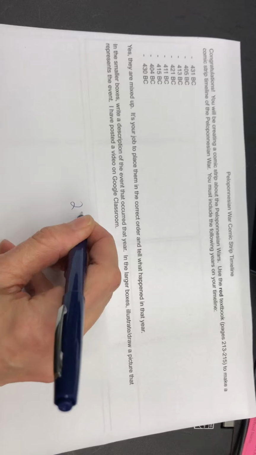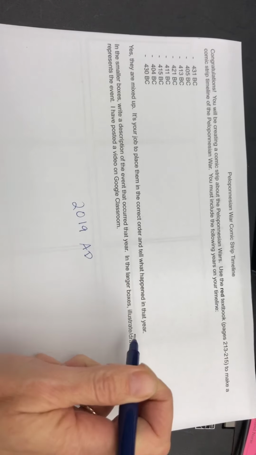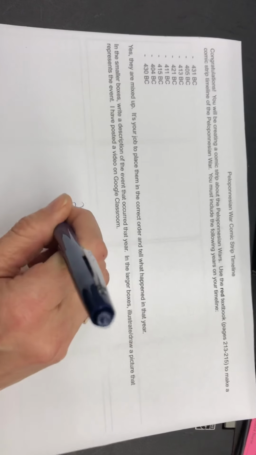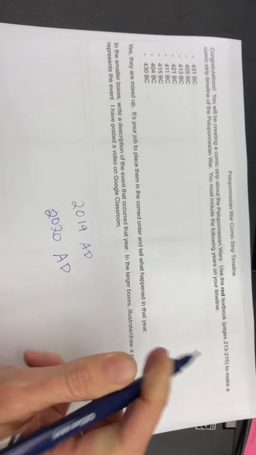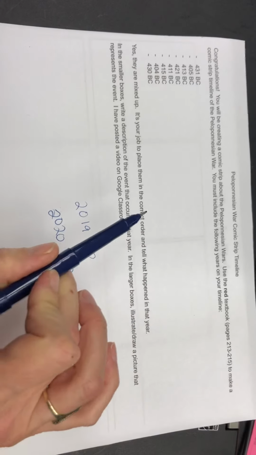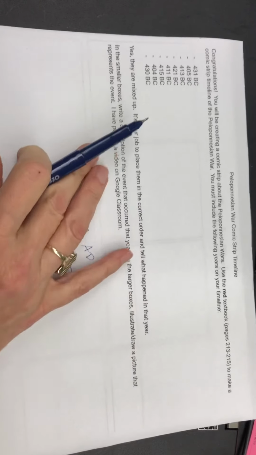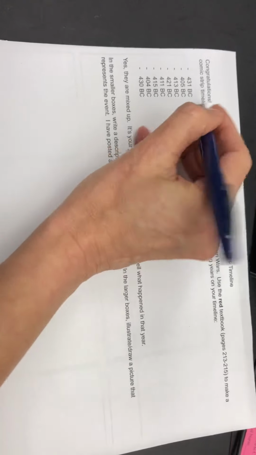Now, this is going to be much different than how we're normally used to it. So in the normal world, I could say 2019 AD occurs before 2020 AD, right? But you have to remember in the BC world, we're going to start with a bigger number. So the first thing that's going to be happening here, of course, is going to be 431 BC.